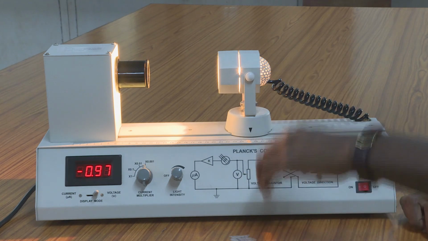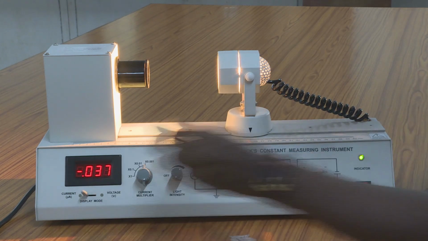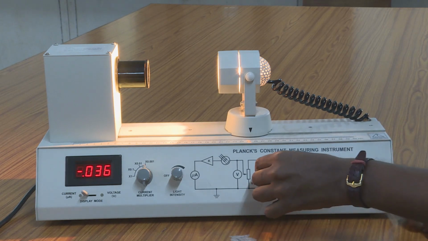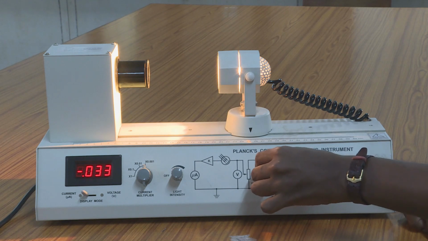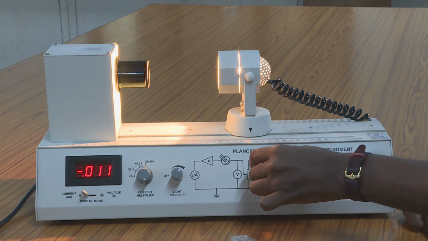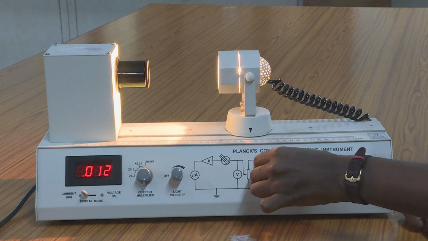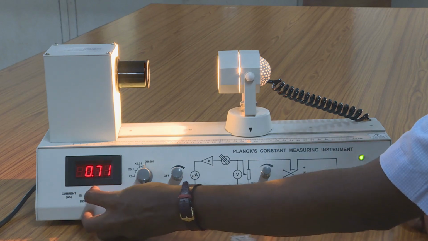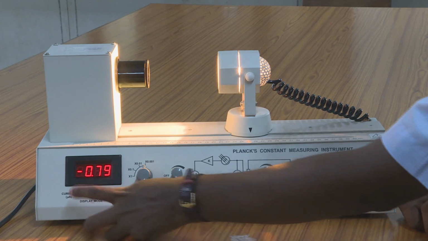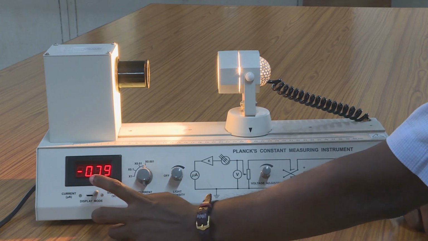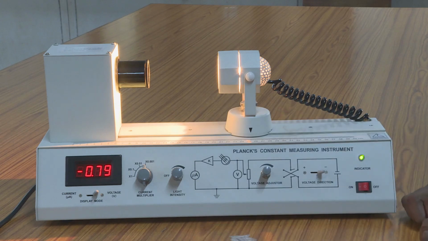So once you go to the next filter, go to the current mode, and once again adjust the voltage knob, thereby you can reduce the current to 0. And once you make it 0, you can measure the corresponding stopping potential by adjusting this knob. So once again I move to the voltage side, and now the voltage is something like minus 0.79 volt for this particular filter.